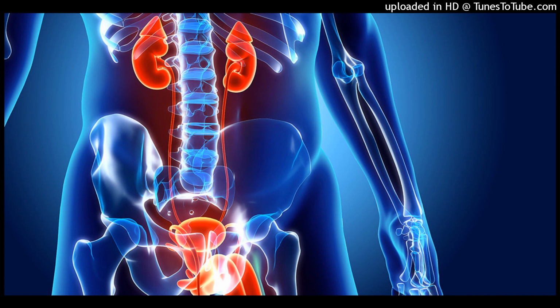Macrostructure. The paired kidneys are bean-shaped organs located retroperitoneally, behind the peritoneum, on either side of the vertebral column at about the level of the 12th thoracic (T12) vertebra to the 3rd lumbar (L3) vertebra. Each kidney weighs 4 to 6 ounces, 113 to 170 grams, and is about 5 inches, 12.5 centimeters long. The right kidney, positioned at the level of the 12th rib, is lower than the left. An adrenal gland lies on top of each kidney.